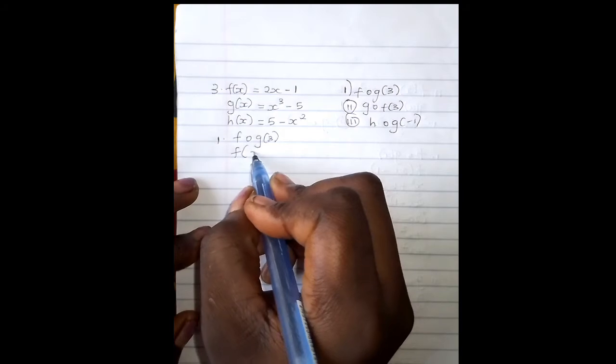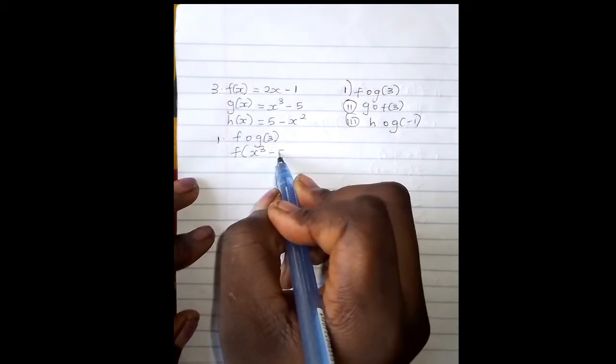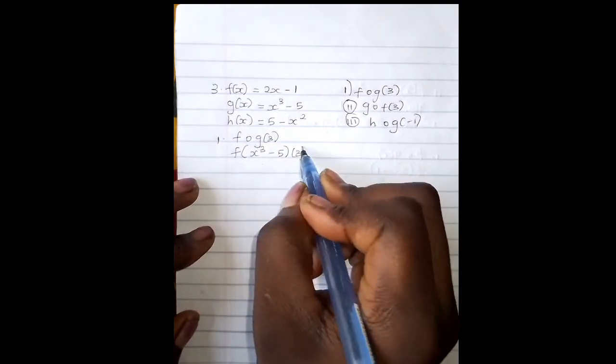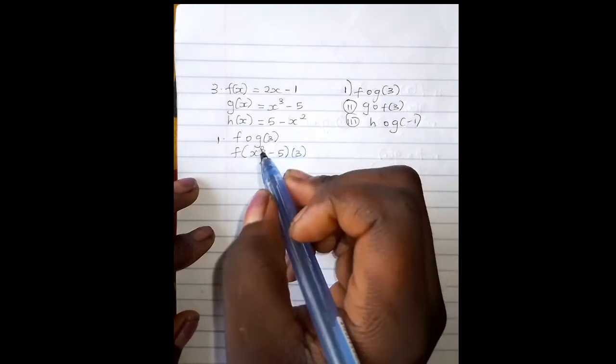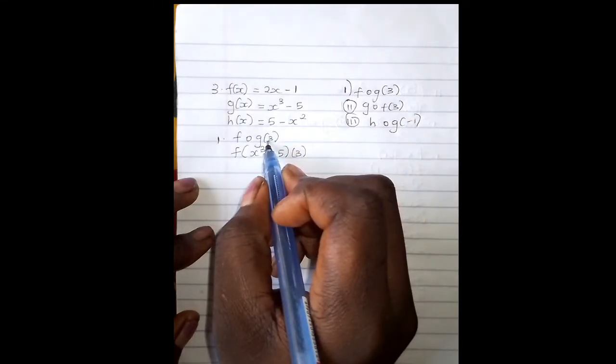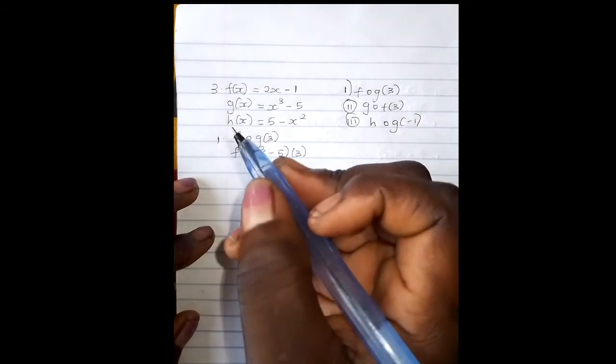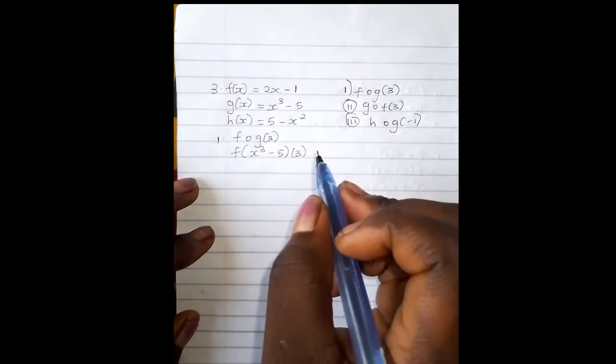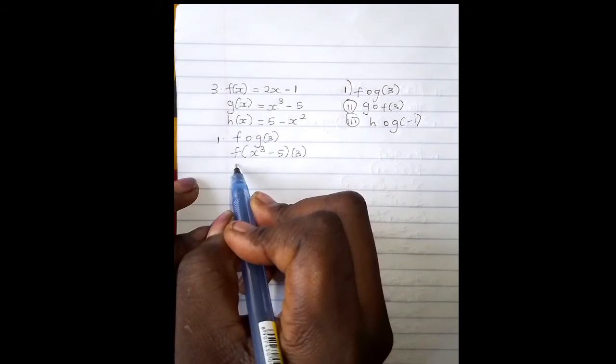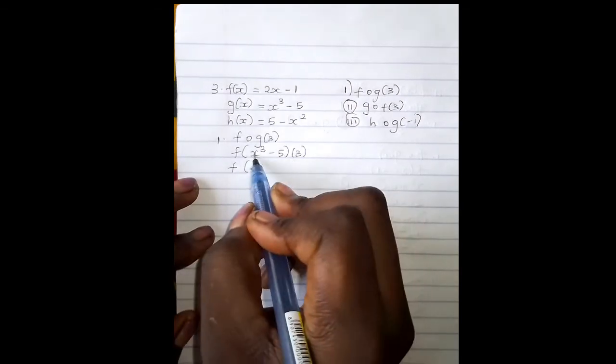Our g is given as what? x cubed minus 5 of 3. Now, you know that they ask us to look for g of 3, which is to say, wherever we see x in the function of g, we are putting 3. So therefore, it becomes f of, wherever we see x, we put what? 3.